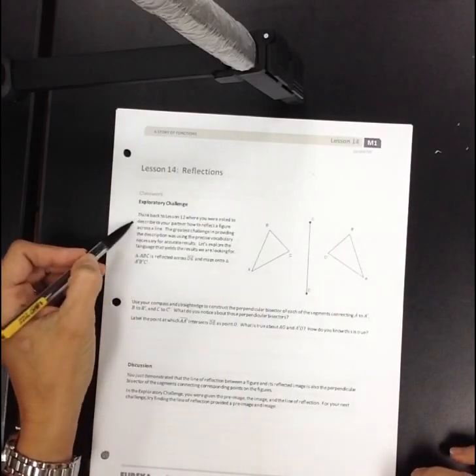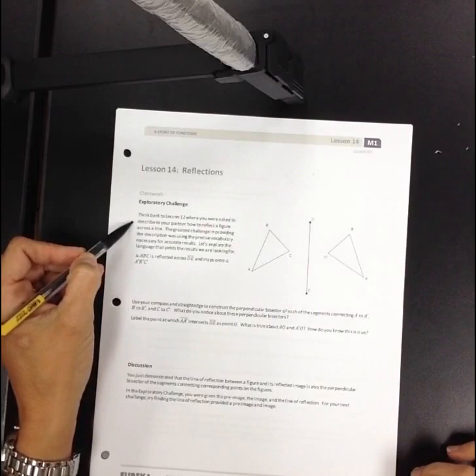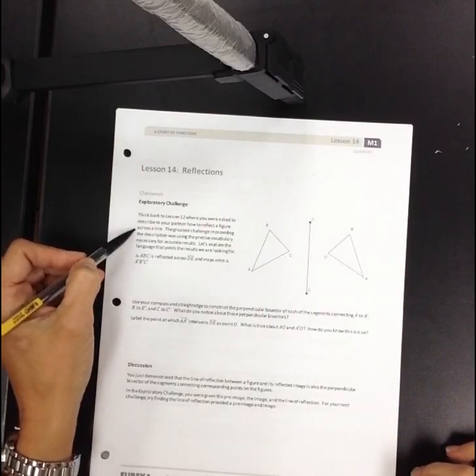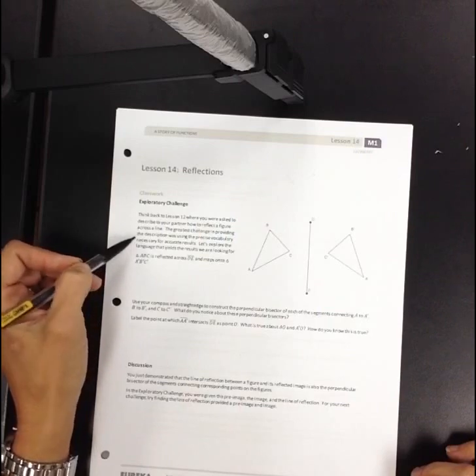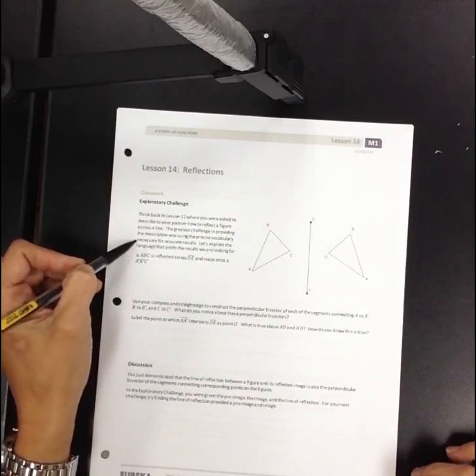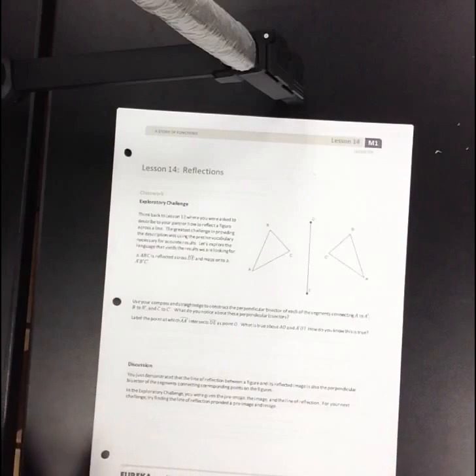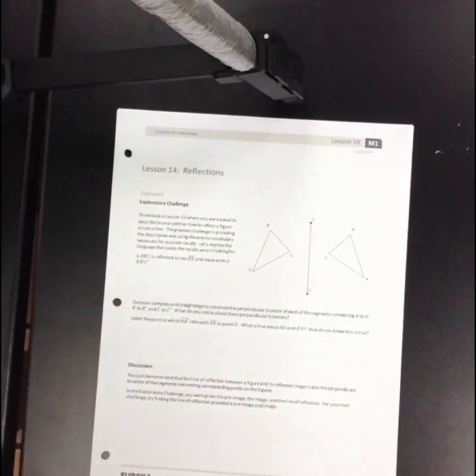and you were asked to describe to your partner how to reflect a figure across a line. The greatest challenge in providing the description was using the precise vocabulary necessary for accurate results. Let's explore the language that yields the results we're looking for.